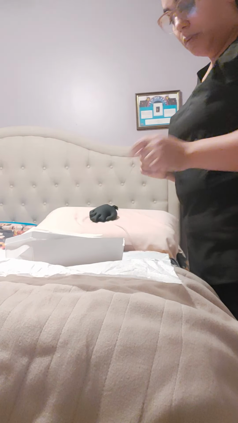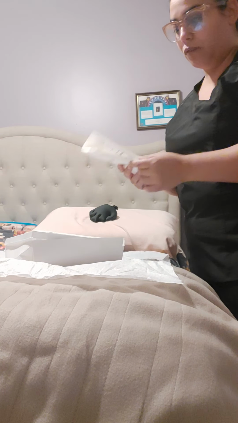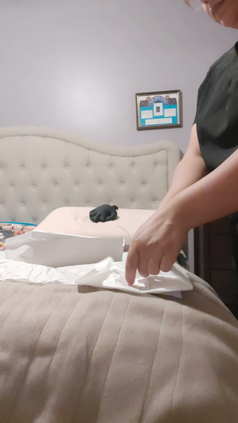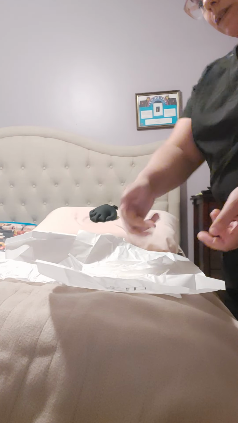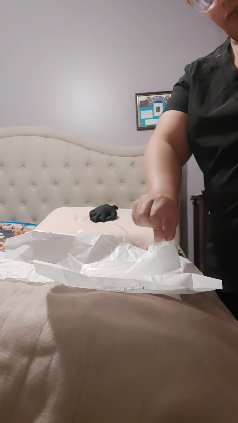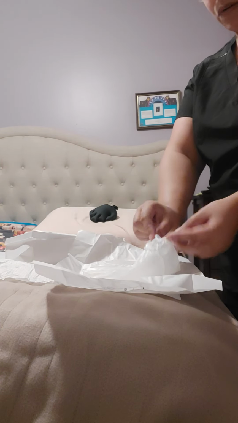Then I would continue by putting my gloves on, and everything within the kit is sterile. And then I would start by putting on my gloves with my dominant hand first. So you can grab the glove from the cuff because the inside is bended up and the inside is not sterile.